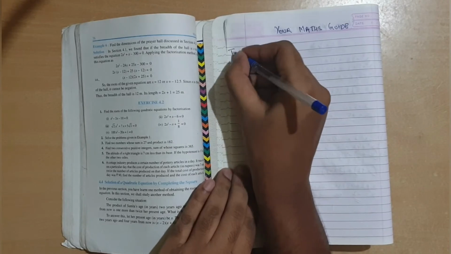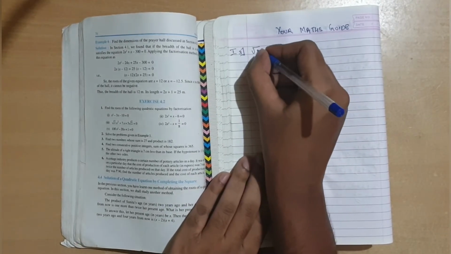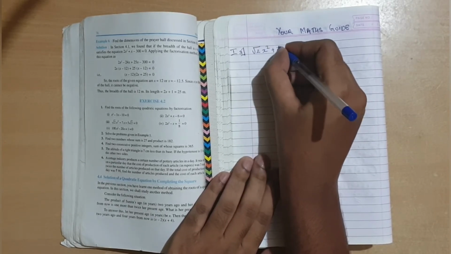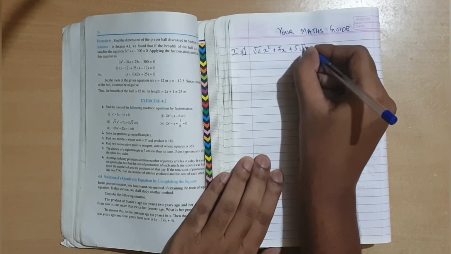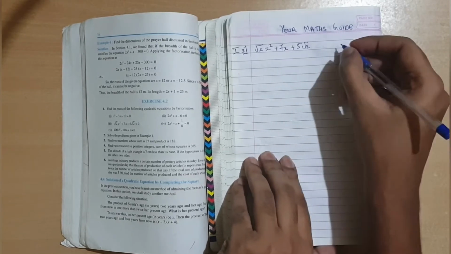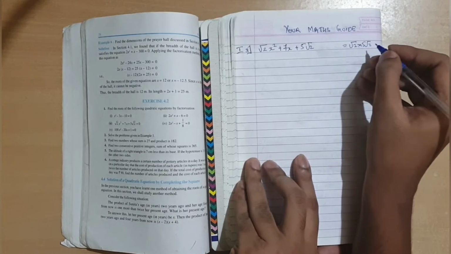So first main, third question. Root 2x square plus 7x plus 5 root 2. Okay, so here see, root 2 into 5 root 2 will be root 2 into 5 root 2.